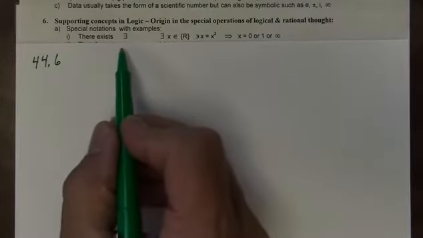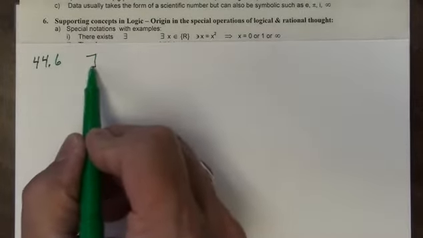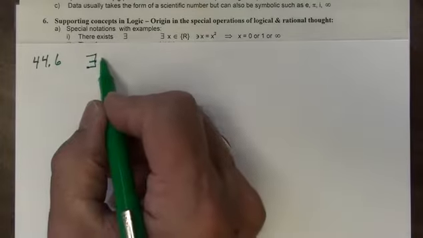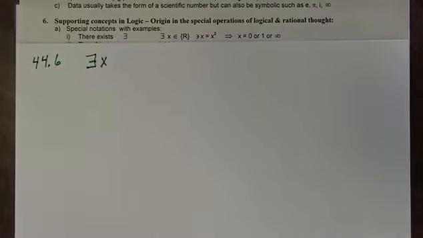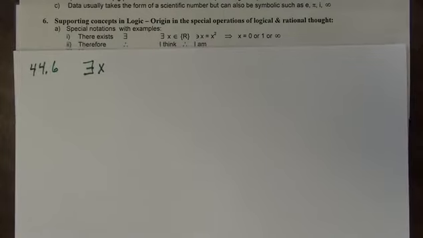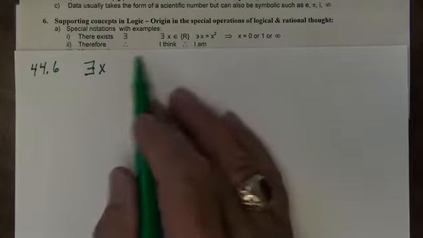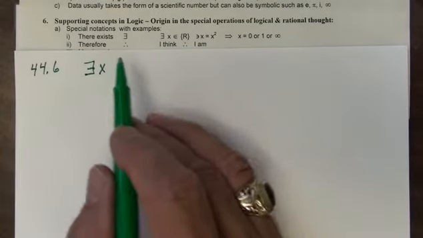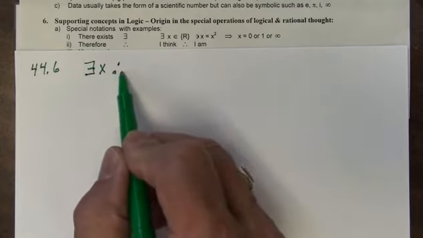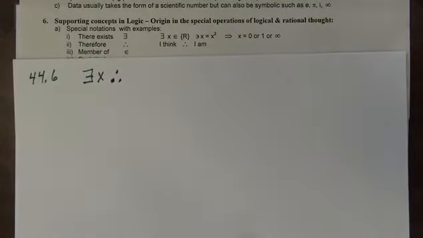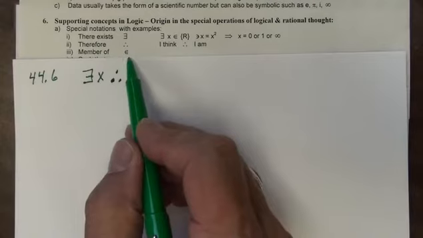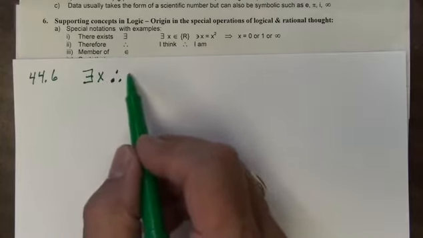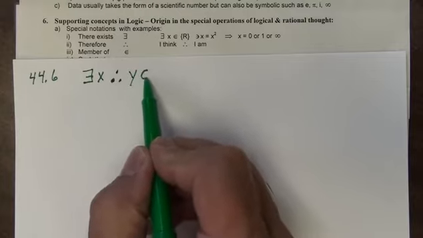For example, we have the symbol there exists. Often you don't want to write out there exists, so we just write there exists an X. We can use the symbol of three dots for therefore. It just means therefore. There exists an X, therefore. We can use the symbol that looks like an E, but it's a special symbol: is a member of.